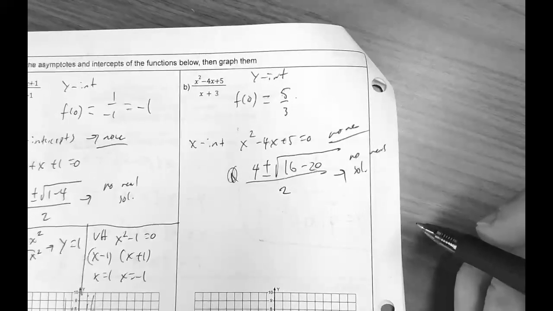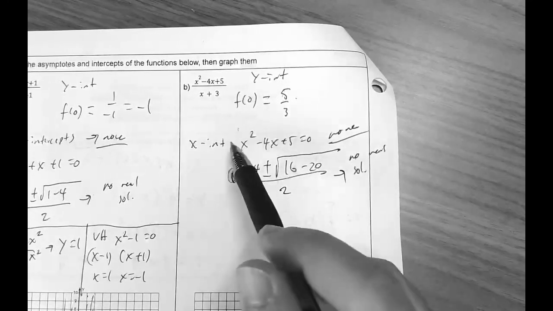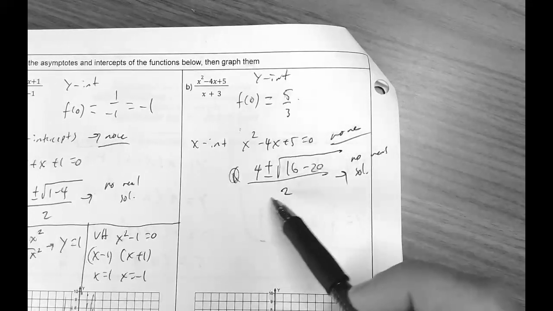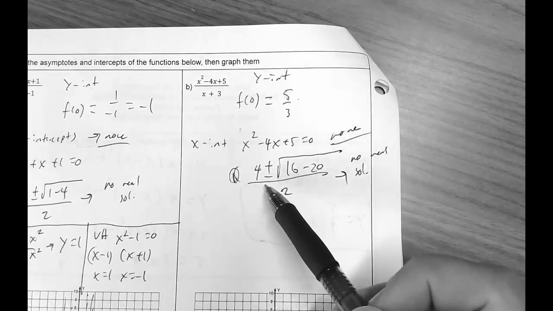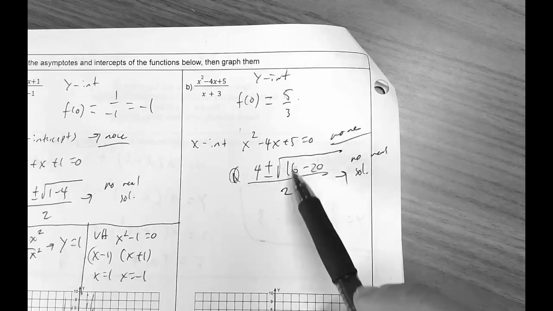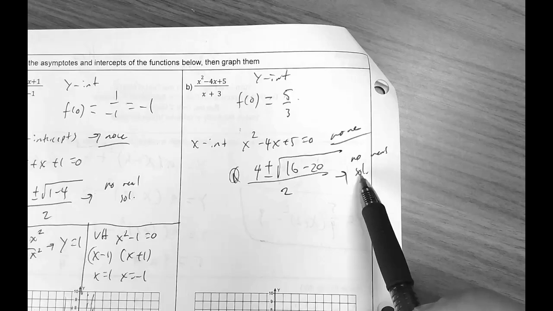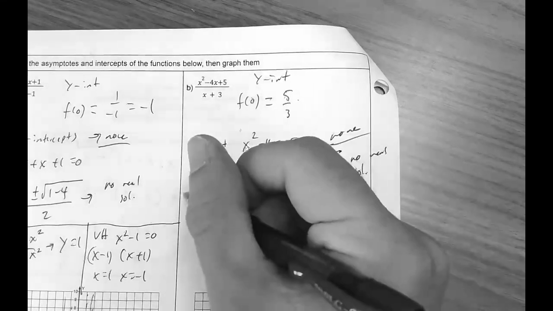Okay, so just to be clear what I'm doing there, I'm setting the numerator equal to 0 to find the x-intercepts. In this case, it was not factorable, so I tried the quadratic formula, and I saw that in the quadratic formula, I'm going to have to take the square root of a negative number. If you see that, that means no solutions. It means there's no x-intercepts. Okay.